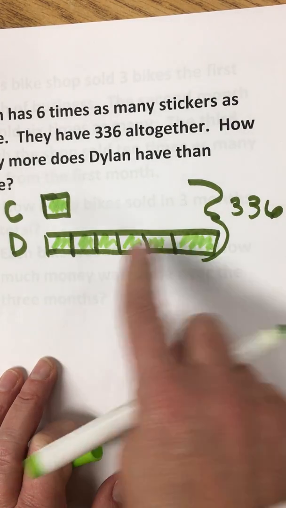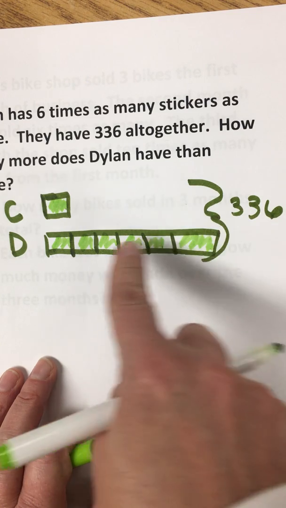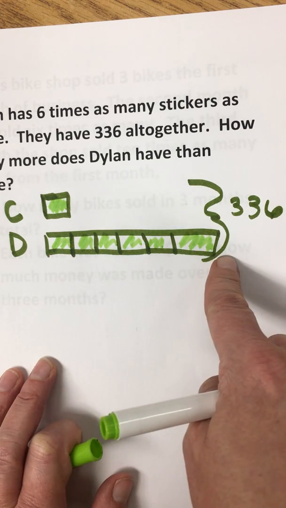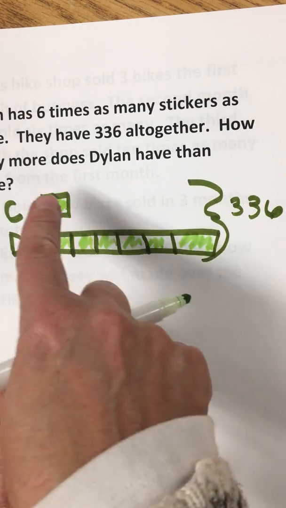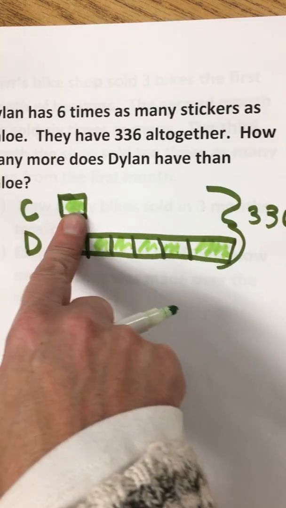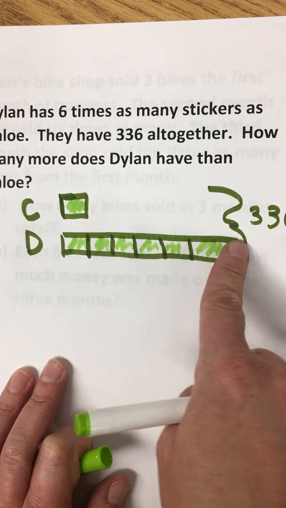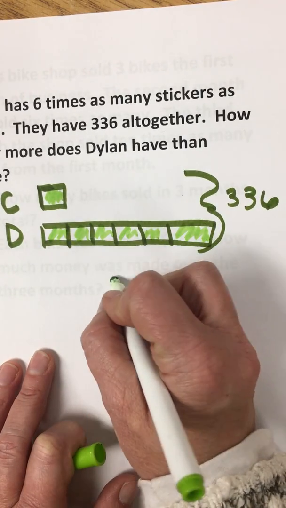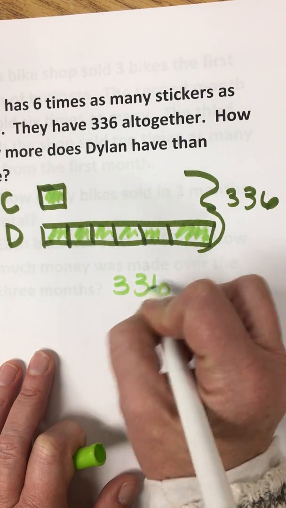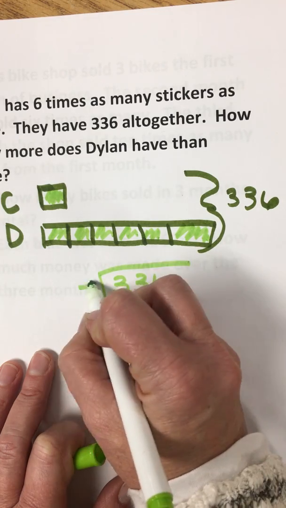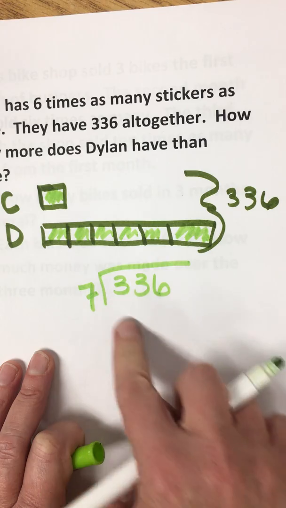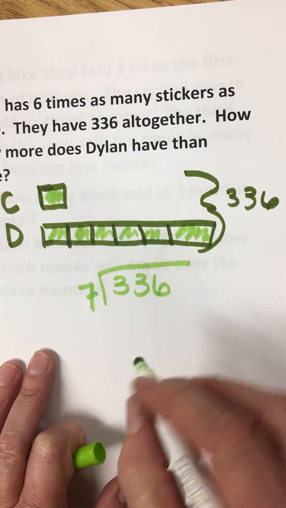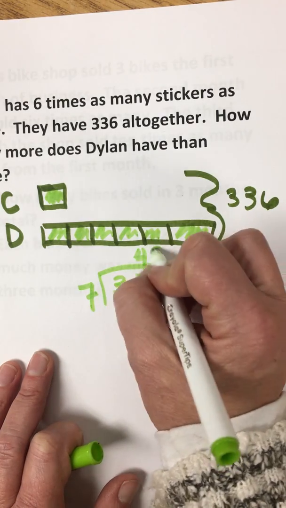So don't make the mistake of dividing 336 by 6. It's 336 by the total amount of portions. Chloe has 1 portion. Dylan has 6 times as much. So we could do the problem as 336 divided by 7. Now fast forward and solve for your long division. You end up with the answer of 48.